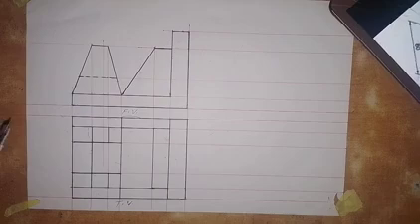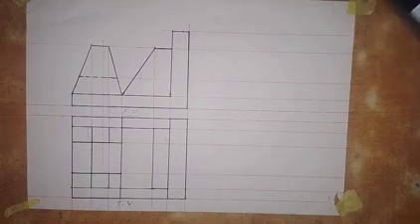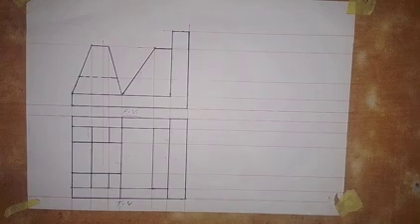So let's go and draw the end elevation. For the end elevation, we are drawing the left end elevation. That is what we are drawing.